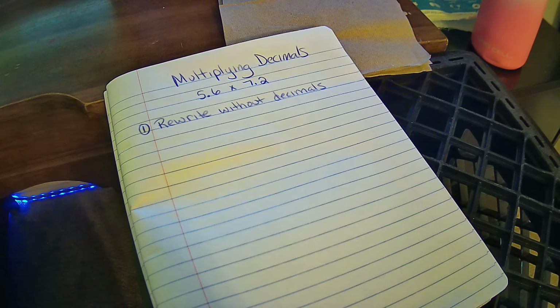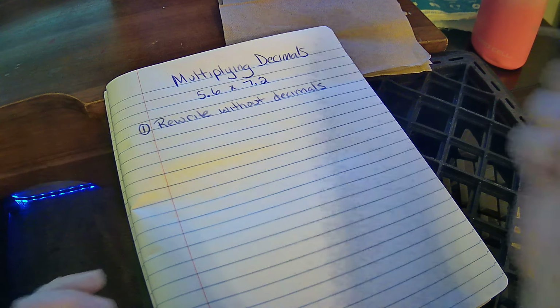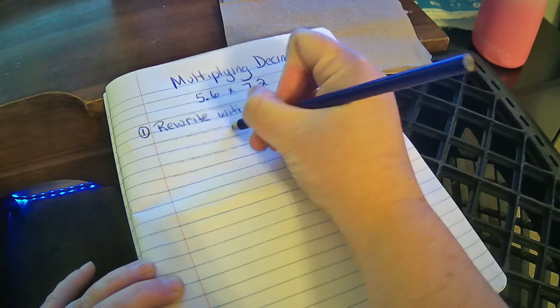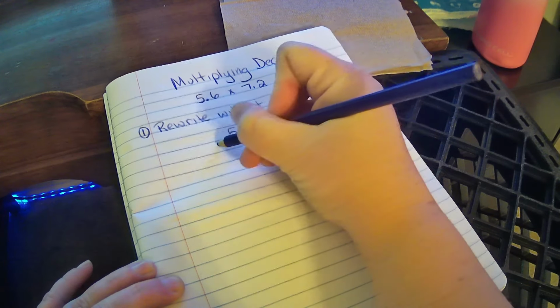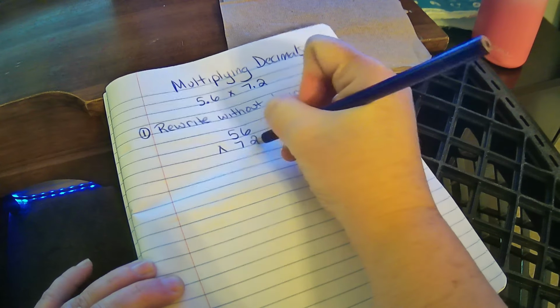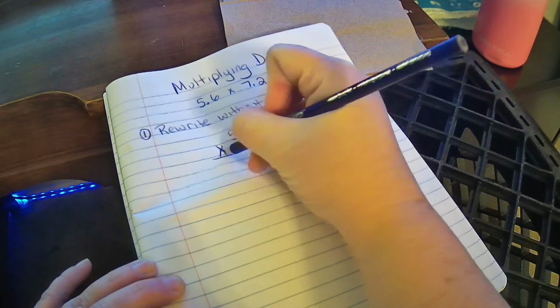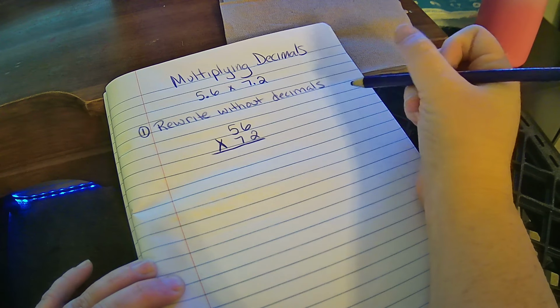Okay, so with rewriting it without decimals, we also want to make sure that we are stacking the numbers and lining up the numbers. With adding and subtracting, we lined up the decimals. For multiplying, we want to line up the numbers. So when we rewrite it, we would have 56 times 72. I won't need placeholder zeros in a multiplication problem.